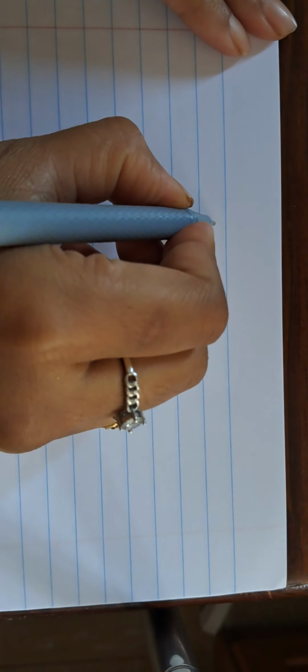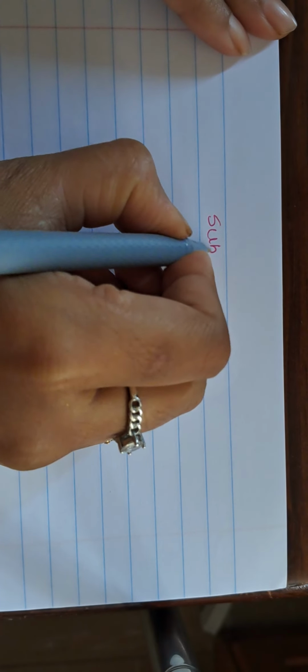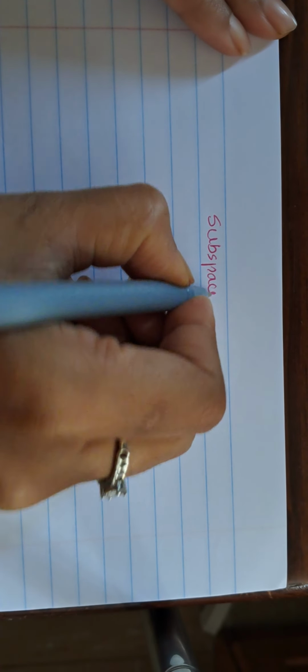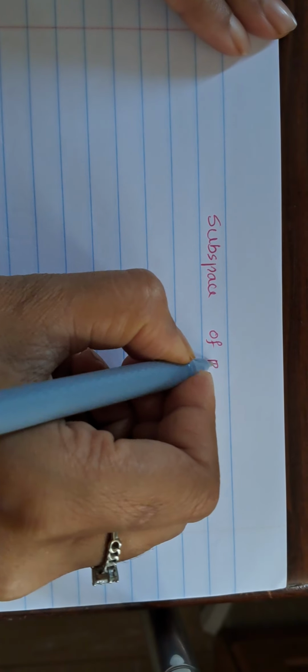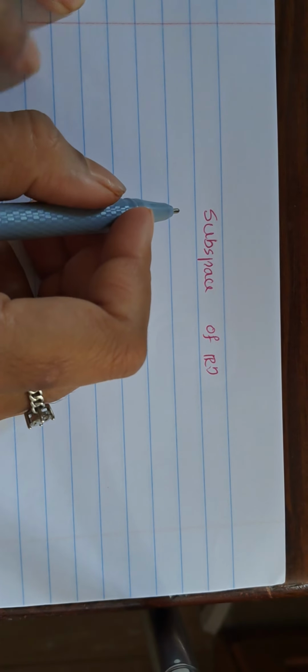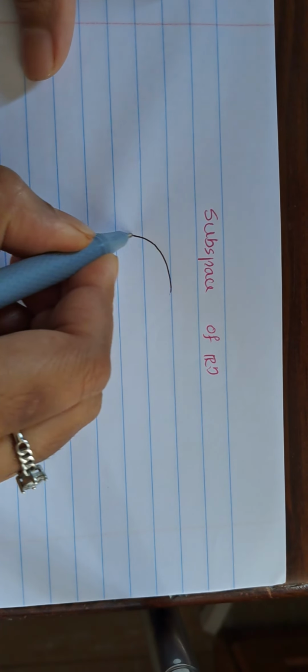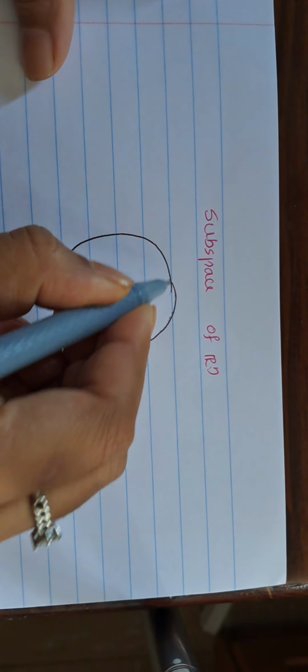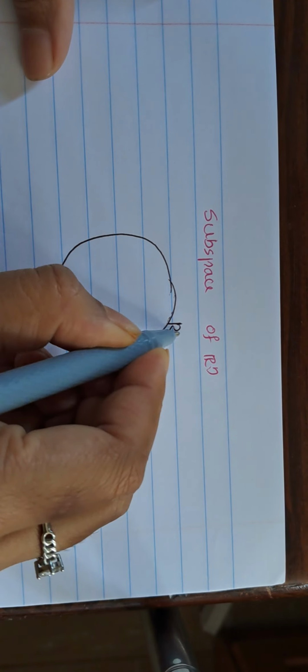Today I'm going to talk about the subspace of the vector space. Let us understand what is the subspace of Rn. As we know, this will be the Rn space.